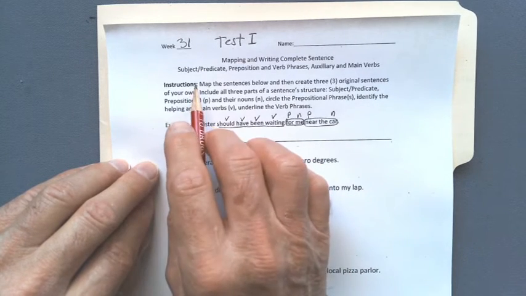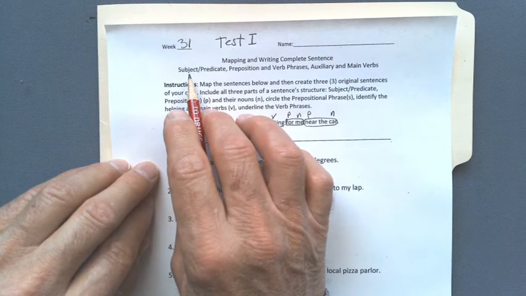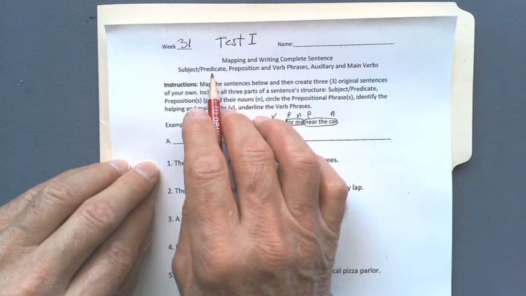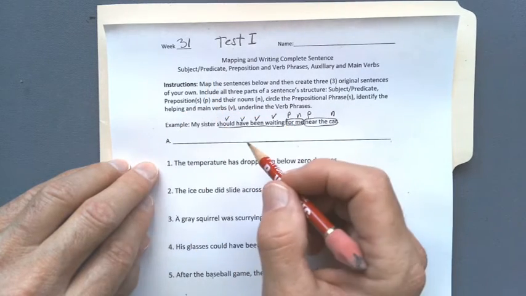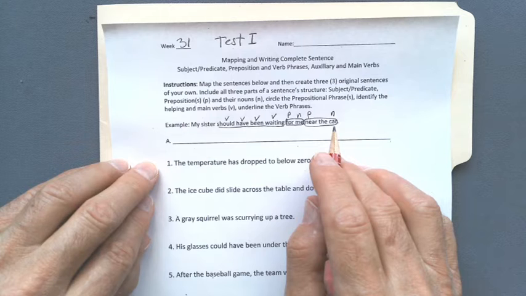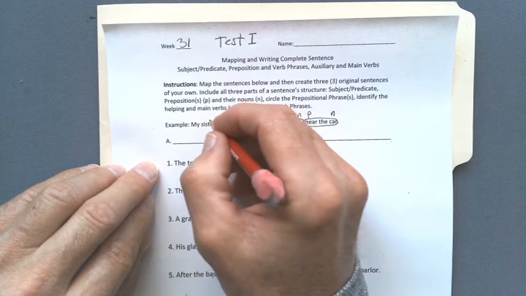Now the last and hardest part is the subject and predicate. The subject is always the noun that's doing the action. And the predicate part is the action that they're doing. And there's only two parts of a sentence that's there. So you can see that most of the sentence is already mapped. And I have to ask my question, who is doing this action in this sentence? Well, it's my sister right here.